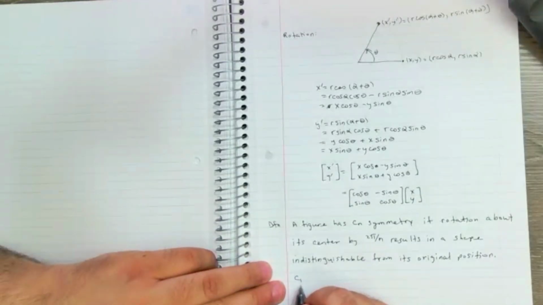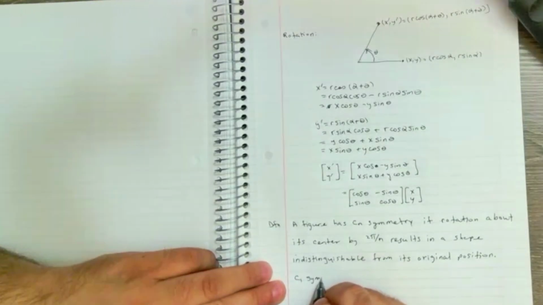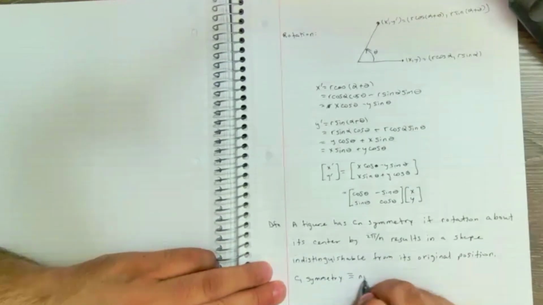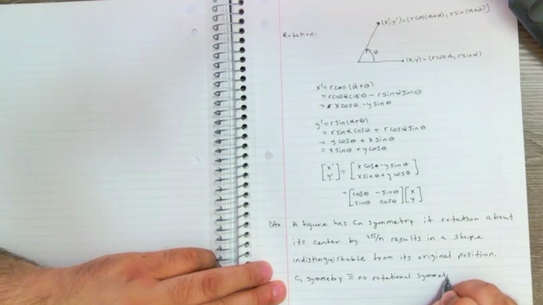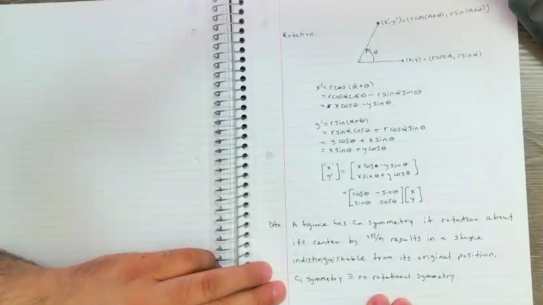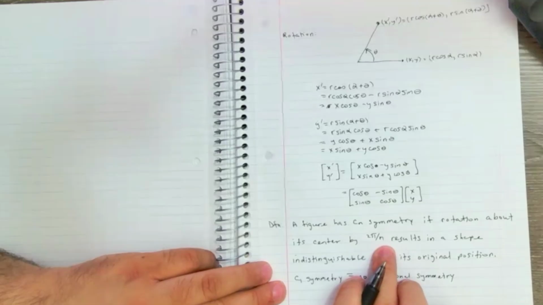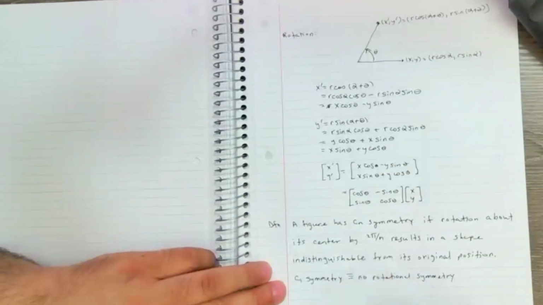Now C1 symmetry means no rotational symmetry, since rotation by 2 pi over 1, or 2 pi radians, is the same as rotation by 0 radians, which is no rotation at all.